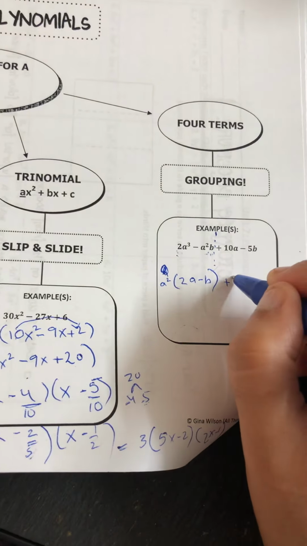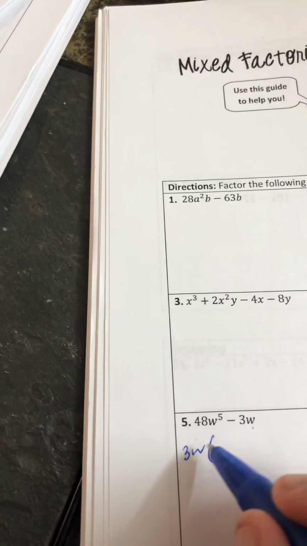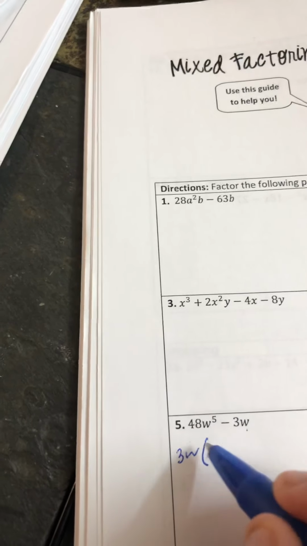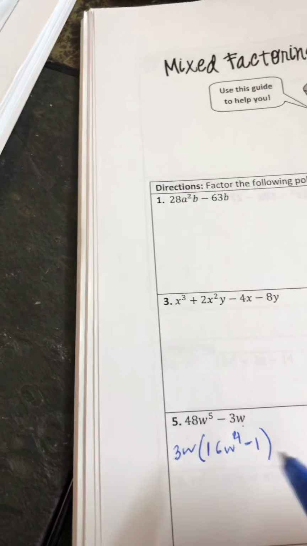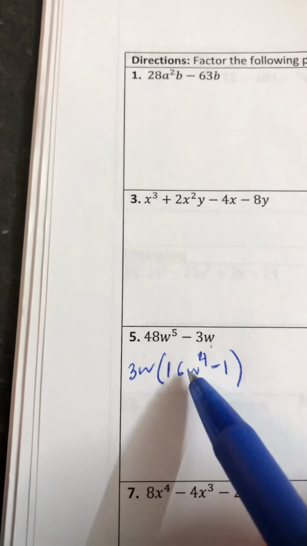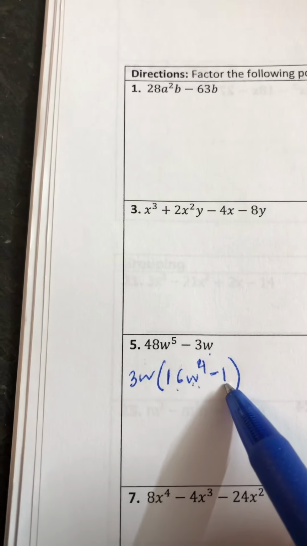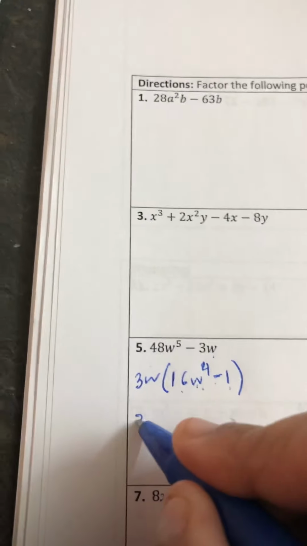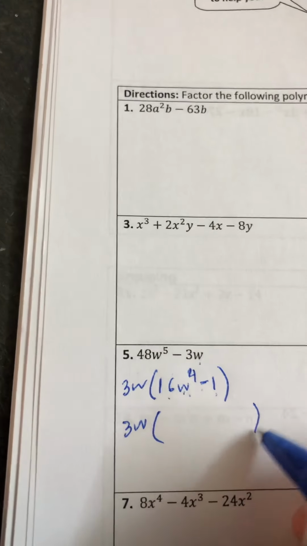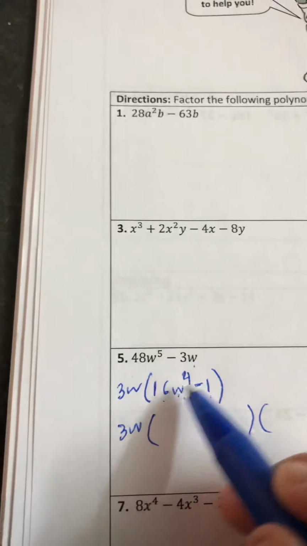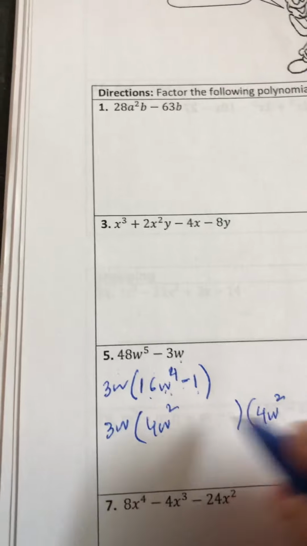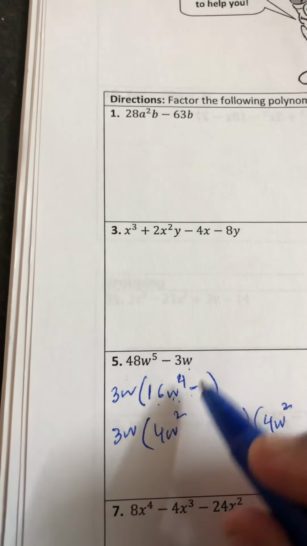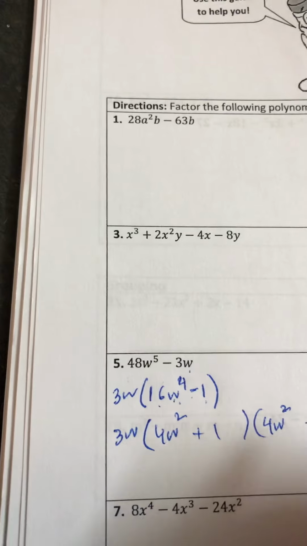I can see there is a common factor. Always begin with a common factor. It gives me 3w as a common factor. I get 16w to the 4 minus 1. Now this is a squared term, 16w to the 4. This is also a squared term and there's a minus sign in between, so I can apply difference of squares. 16w to the 4 means 4w squared and 4w squared. When we are multiplying, we are adding the powers, okay? So 2 plus 2 is 4. Plus 1 minus 1, difference of squares.